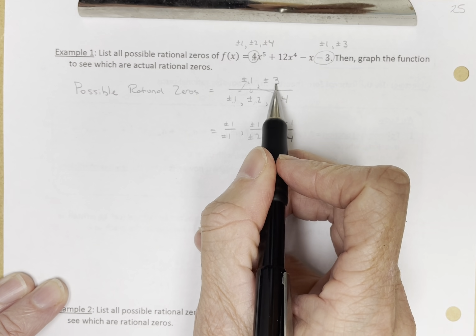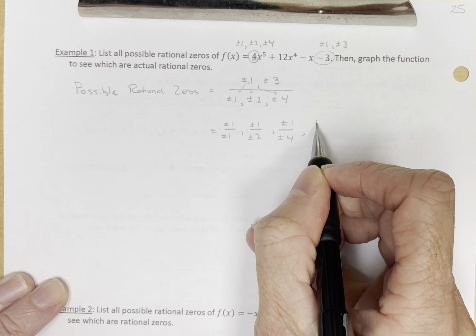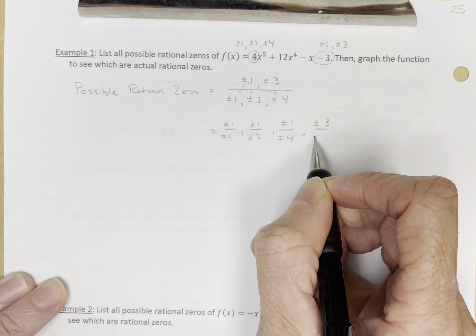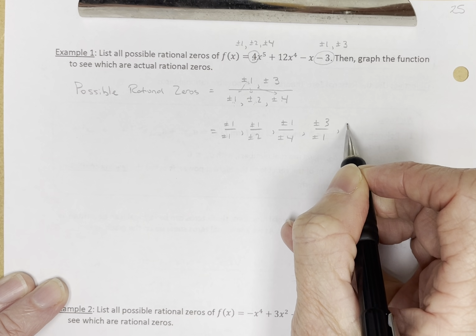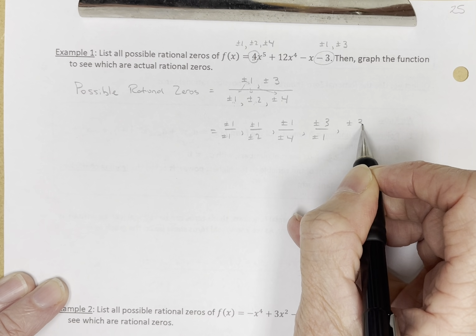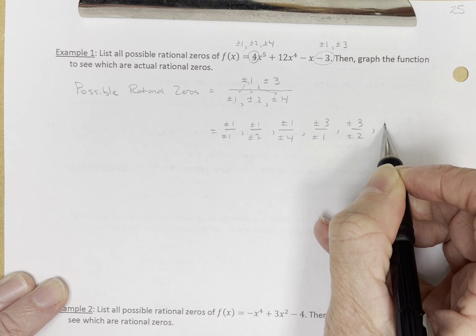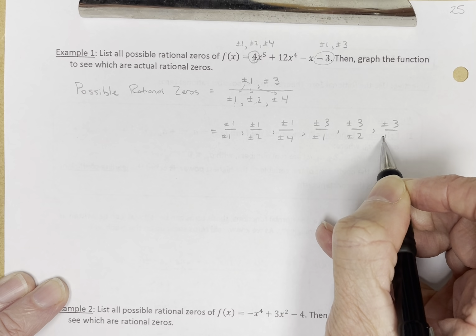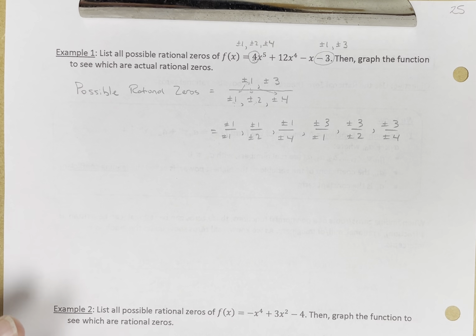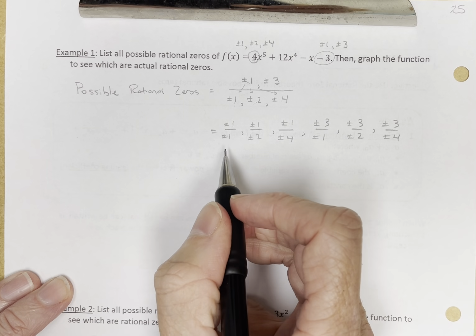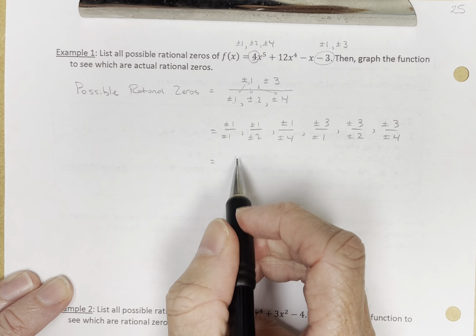And now I'm going to repeat with this numerator. So positive or -3 over positive or -1, positive or -3 over positive or -2, and then positive or -3 over positive or -4. Okay? That's all possible. Now we can simplify some of these.